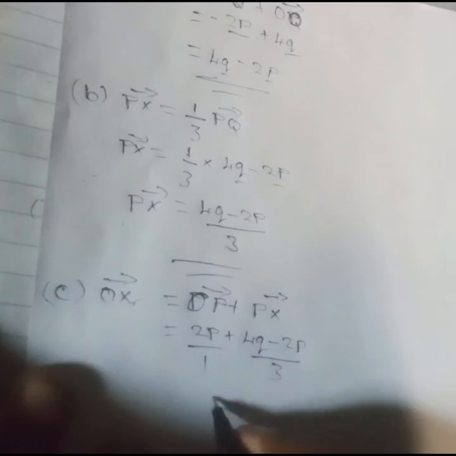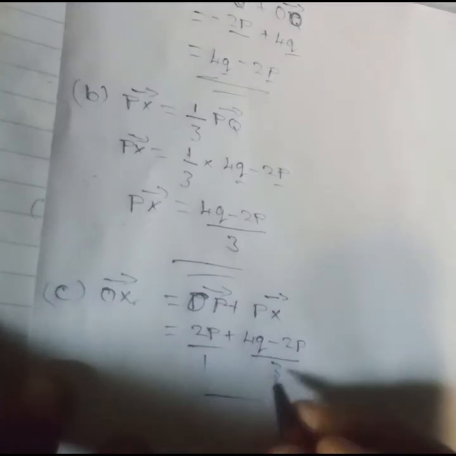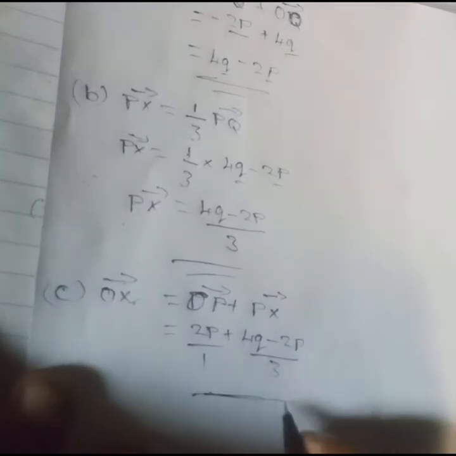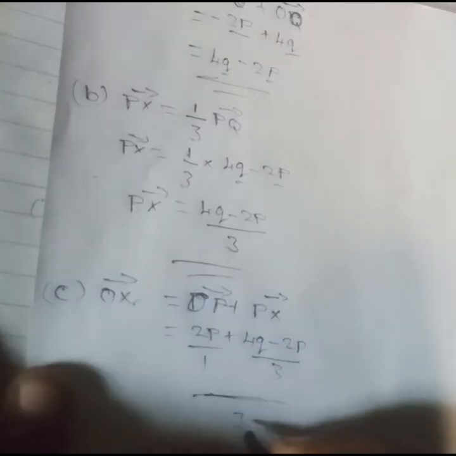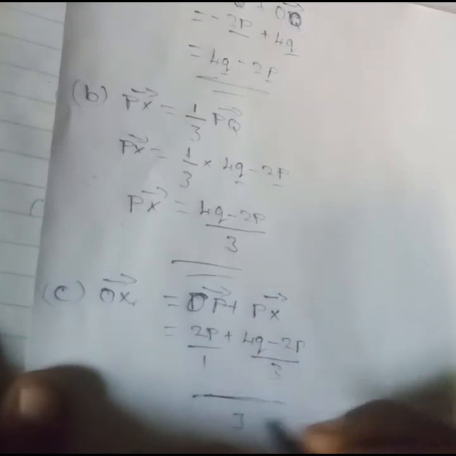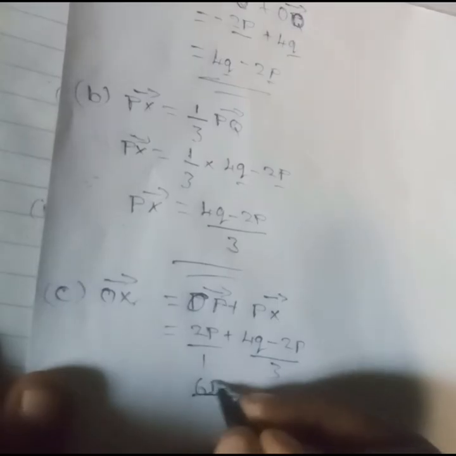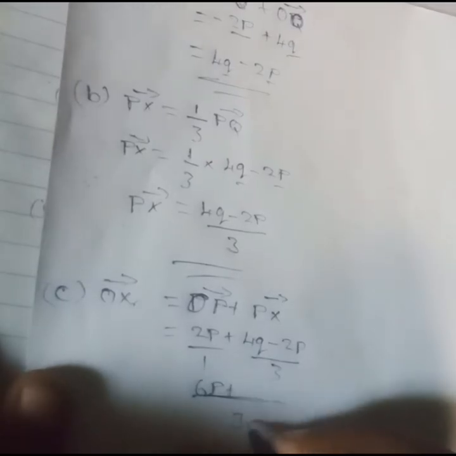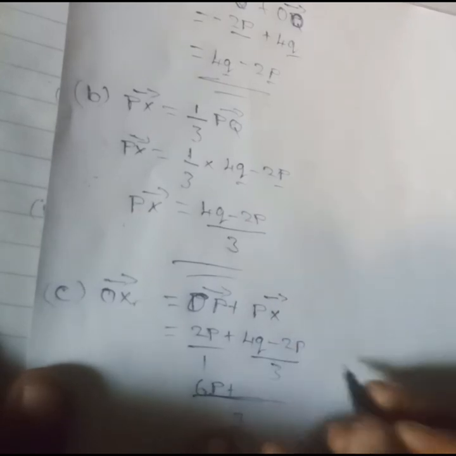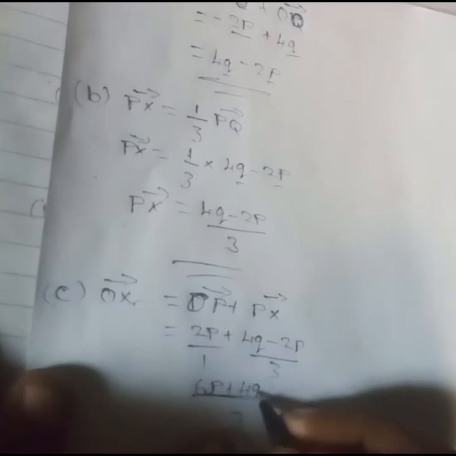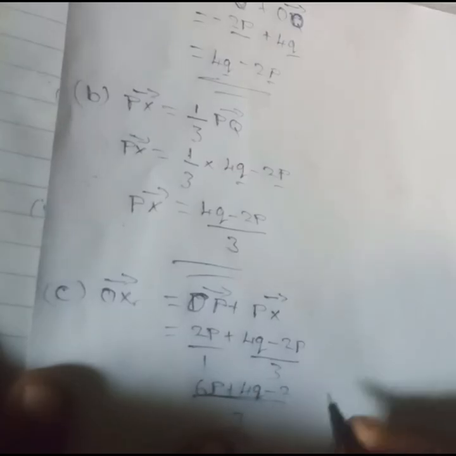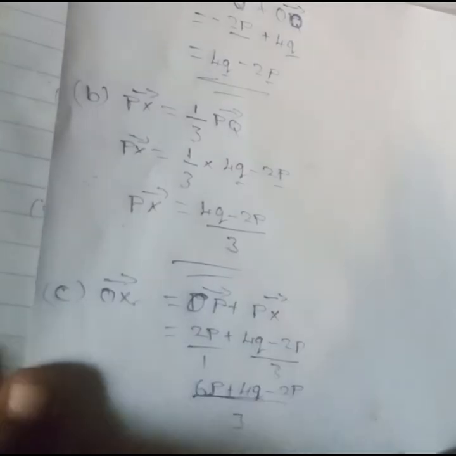Here it's a matter of finding the common denominator. What is the common denominator? The common denominator here is 3. So 1 into 3 is 3, then 3 times 2p is 6p, plus 4q minus 2p.